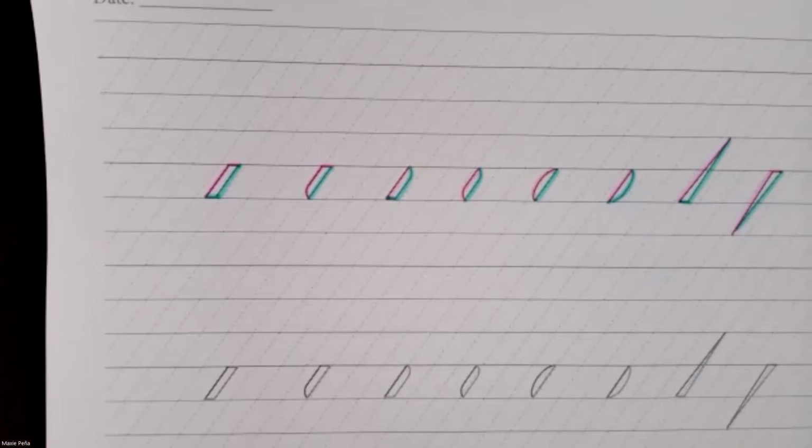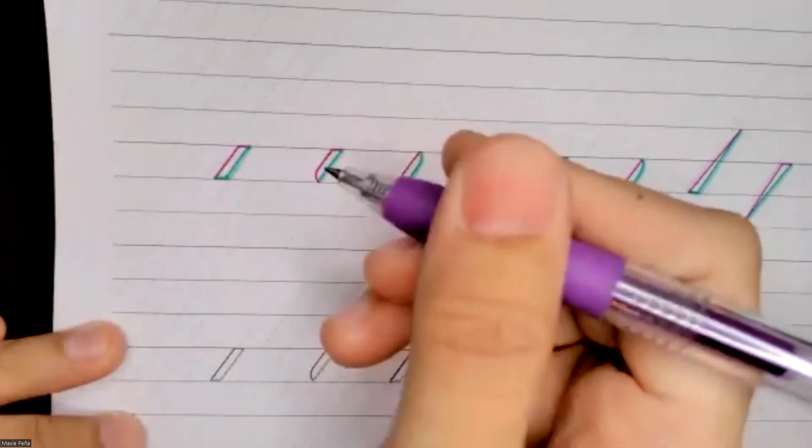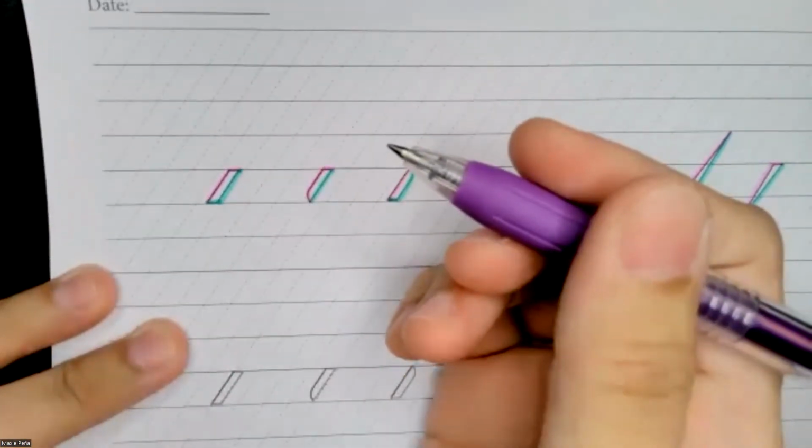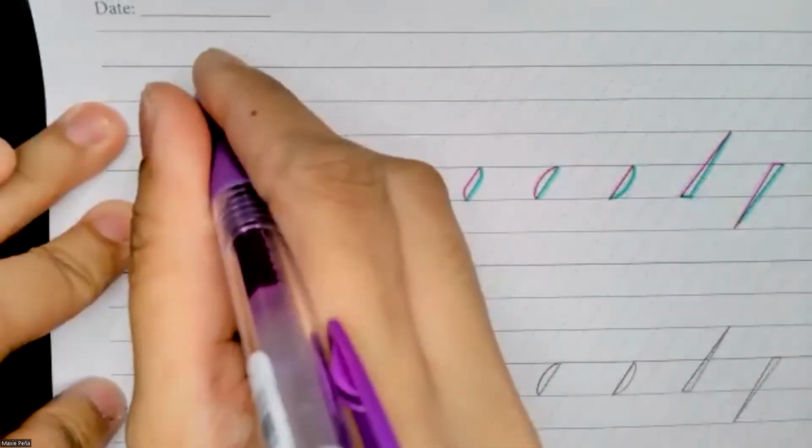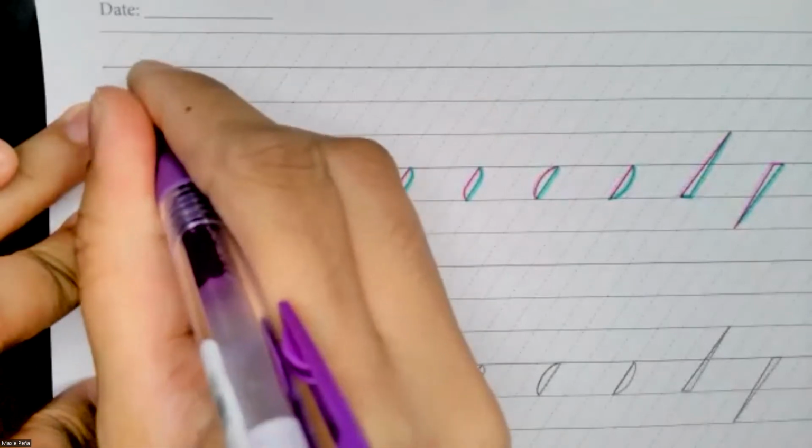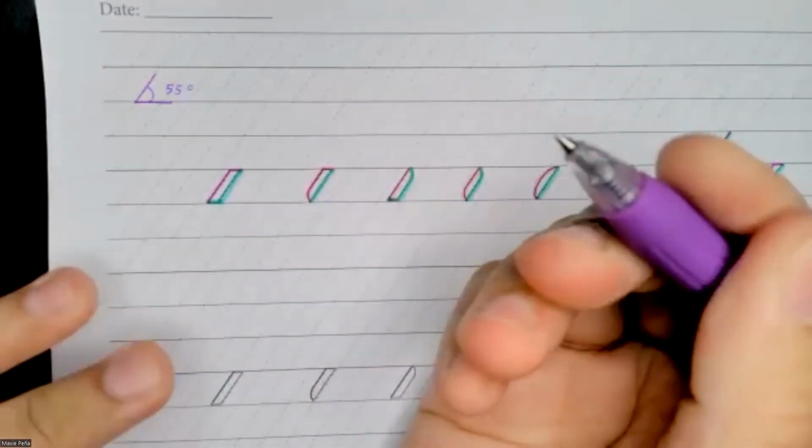The first thing that I want to say is that engrosser script is typically written on a slant, like the shades. When I say slant, I mean the degree of slope that your main strokes, the shades, follow. The guidelines that I provided are on a 55-degree slant. Usually it ranges between 50 to 60. It's up to you what slant you want to follow, but the guidelines that I have here are 55 from the horizontal.